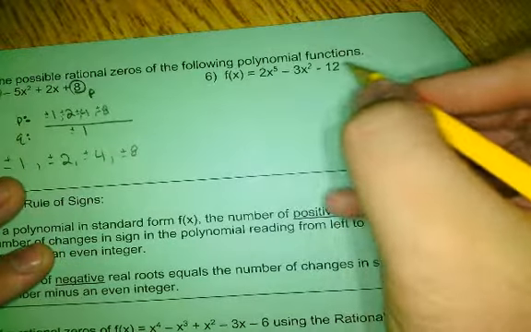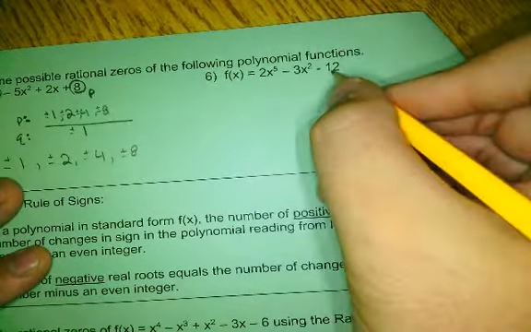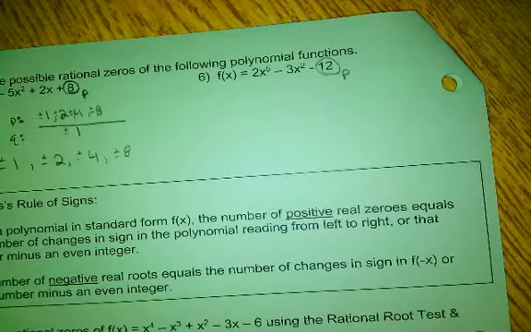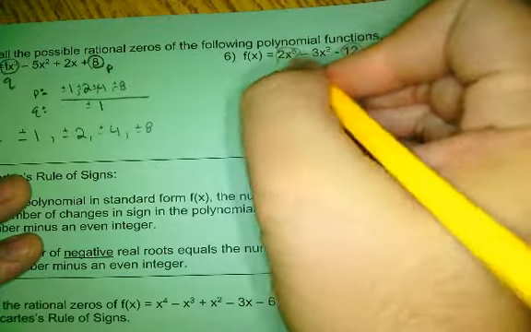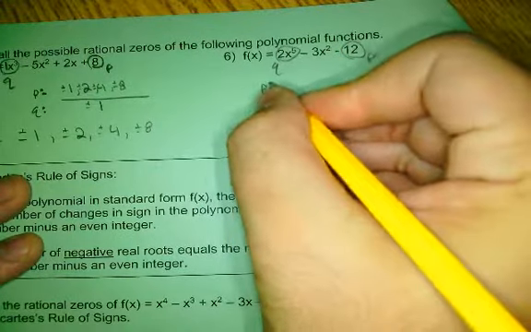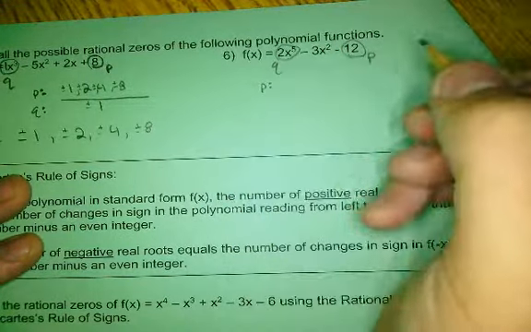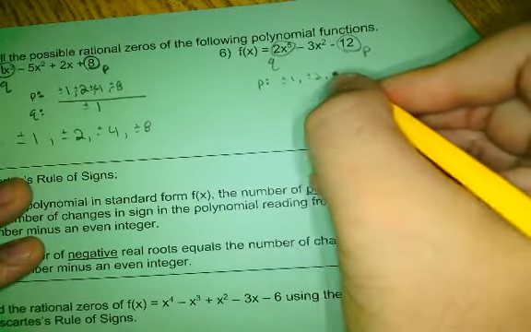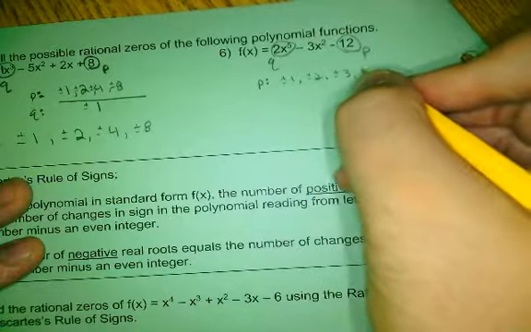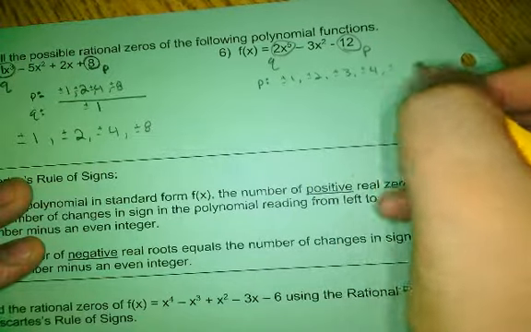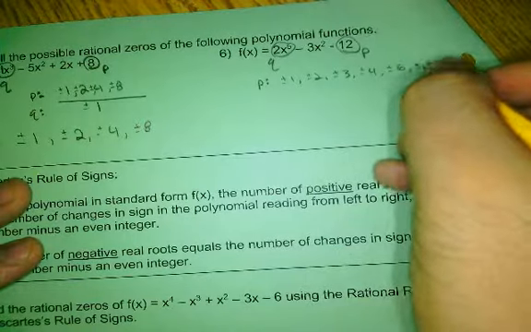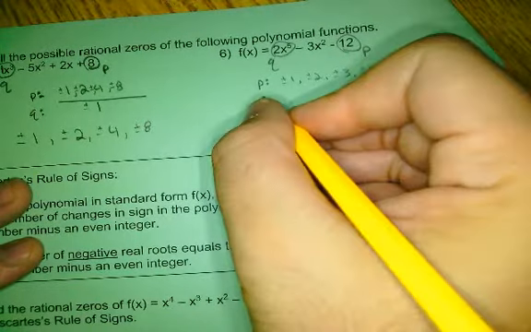Alright, number 6. What's my P value? I'm just going to say just the 12. That's all I care about, because it can be all plus and minus anyway. And what is my Q value? So what are my possible factors of P going in numerical order? Plus and minus 1. Plus and minus 2. Plus and minus 3. Plus and minus 4. I'm glad someone said 5. Plus and minus 6. Plus and minus 12. Woo! It's got a lot more.